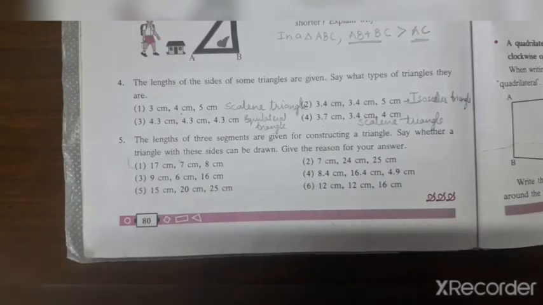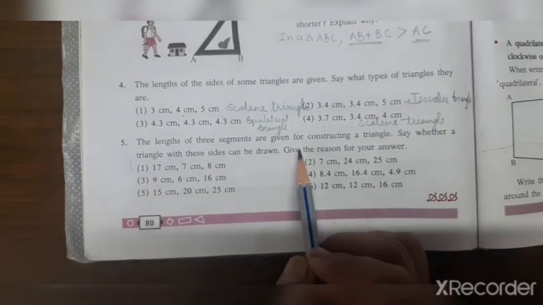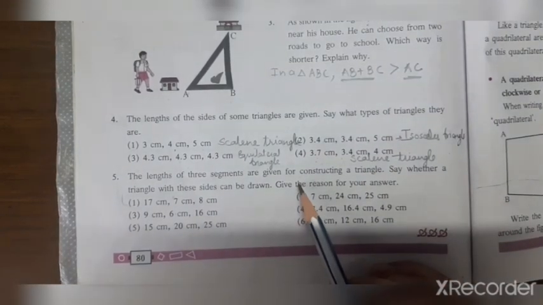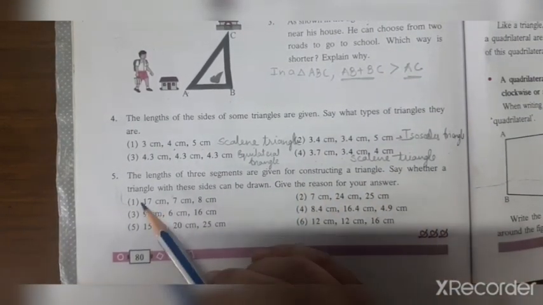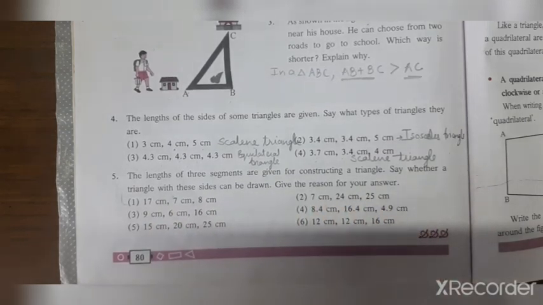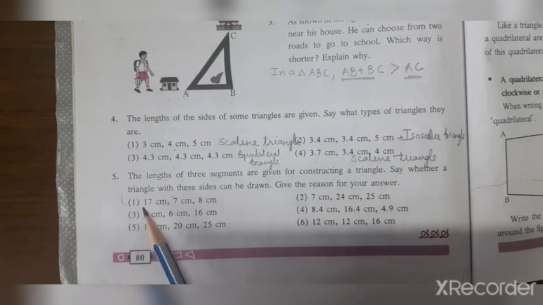Now the fifth sum, that the lengths of three segments are given. And here we have to, for constructing a triangle, say whether a triangle with these sides can be drawn. Give the reason for your answer. Now we have studied the property, and I had drawn a triangle on a paper, and there we saw how the sum of two sides should be greater than the third side, then only we can draw a triangle. So here we have to say whether a triangle is possible or not possible, whether we can construct a triangle or we cannot construct a triangle.